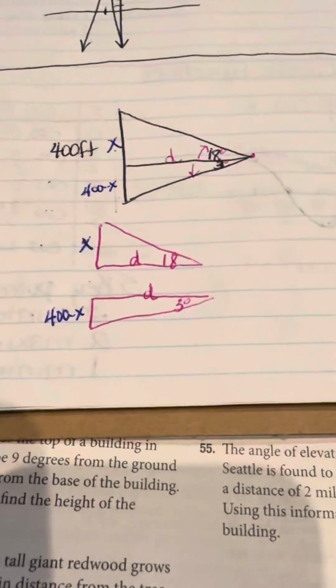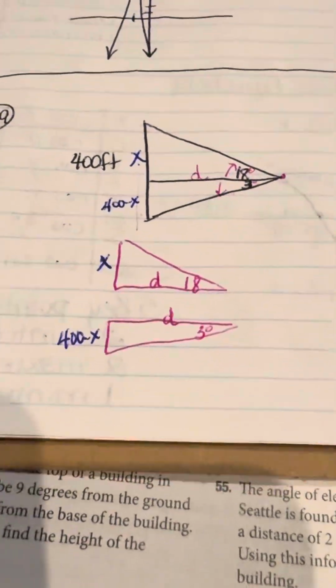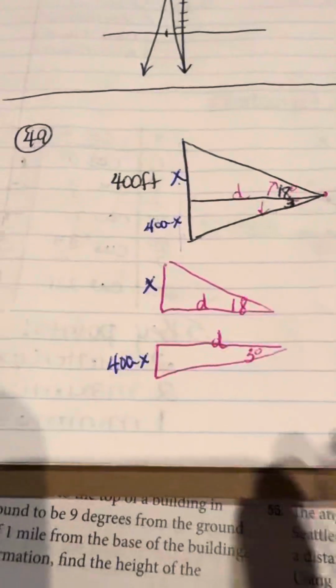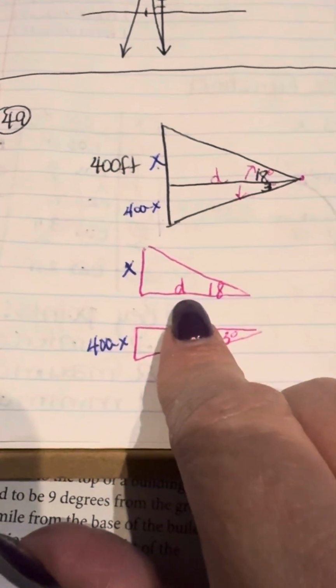Now watch what I can do. If I use right triangle trig, I write two trig functions here.